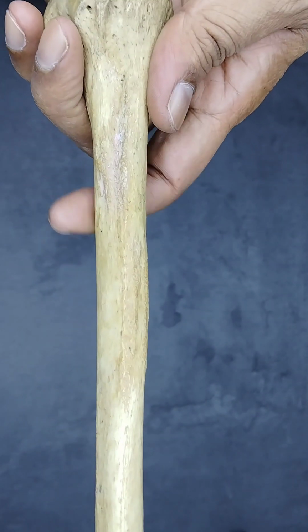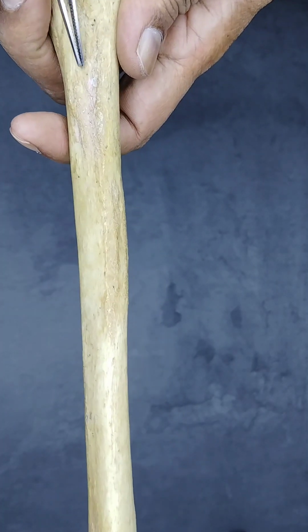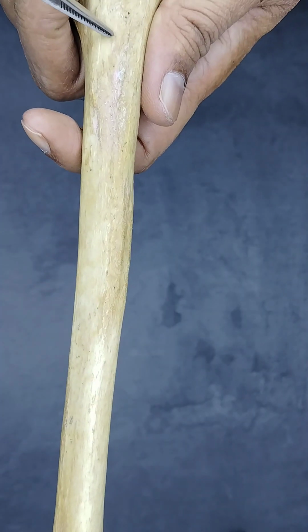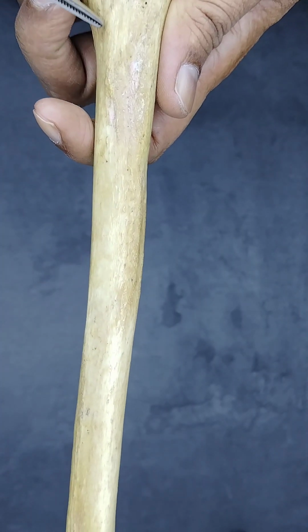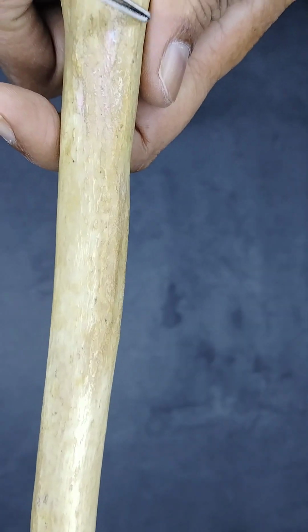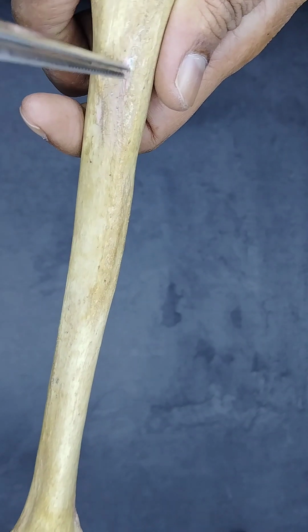Then, if you see here, this is the bicipital groove. This intertubercular sulcus continues down as the bicipital groove, and it has three parts, three attachments here. This is called the medial lip of the bicipital groove, this is called the lateral lip of the bicipital groove, and this is called the sulcus.